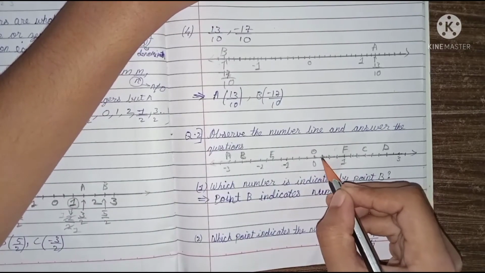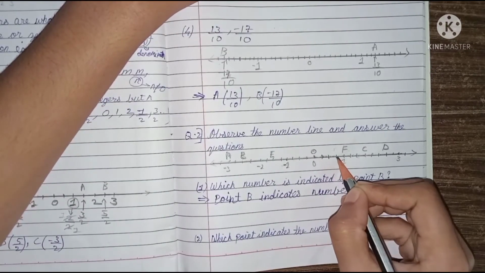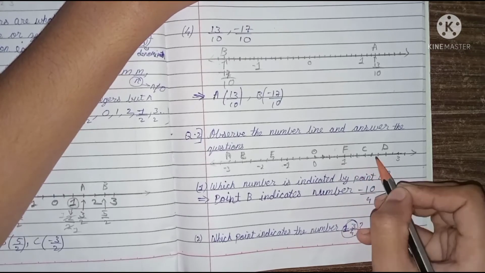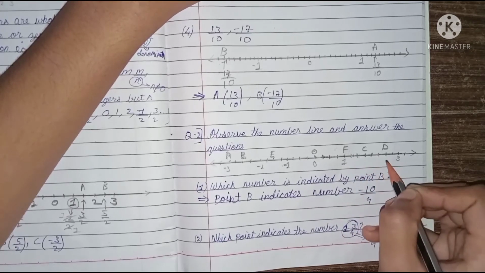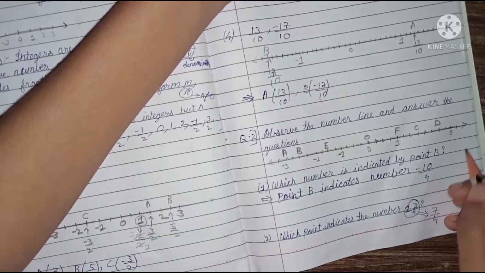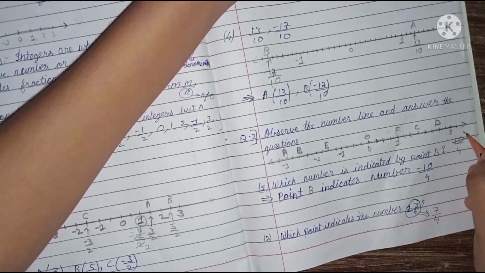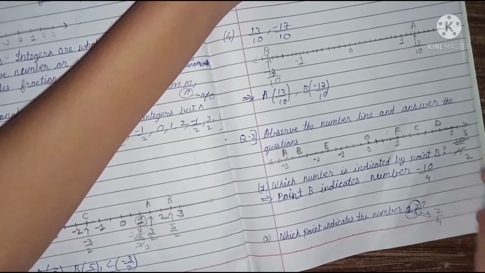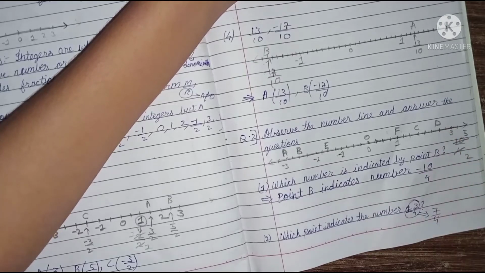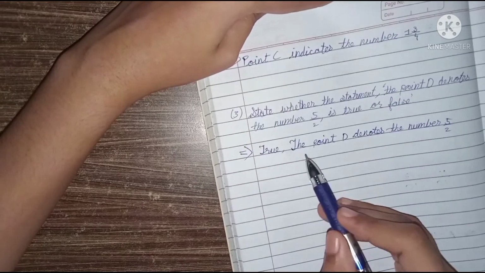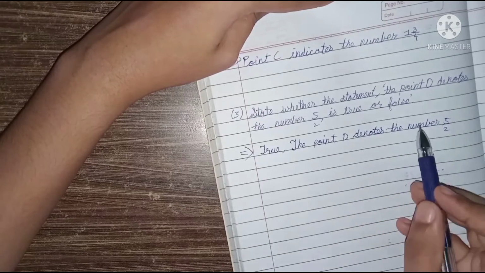So this point comes 1 by 4, 2 by 4, 3 by 4, 4 by 4, 5 by 4, 6 by 4, 7 by 4, 8 by 4, 9 by 4, and 10 by 4. Now 10 by 4 is nothing but 10 divided by 4, which is 5 by 2. So our answer is true. So in the final solution, we will write: true, the point D denotes the number 5 by 2.